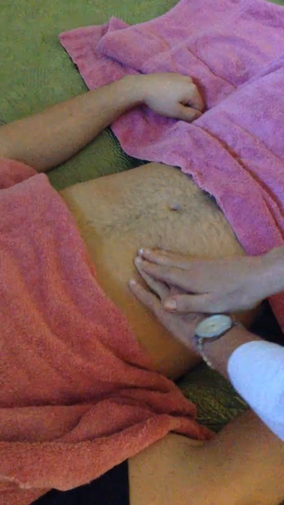Any pain, sir? No pain. We palpate deeper to feel for organ size, position, and tumors. A little bit deeper. And then we're going to palpate the liver.